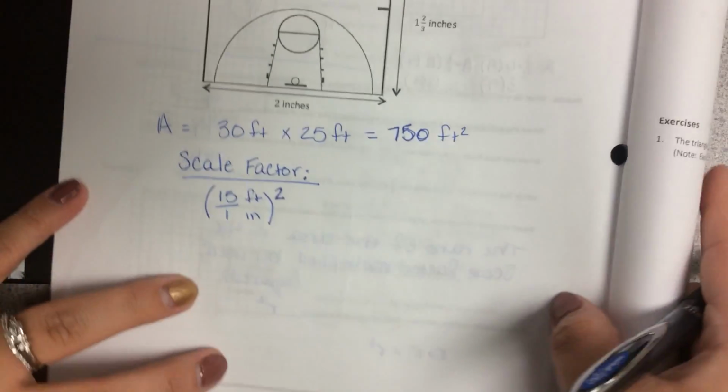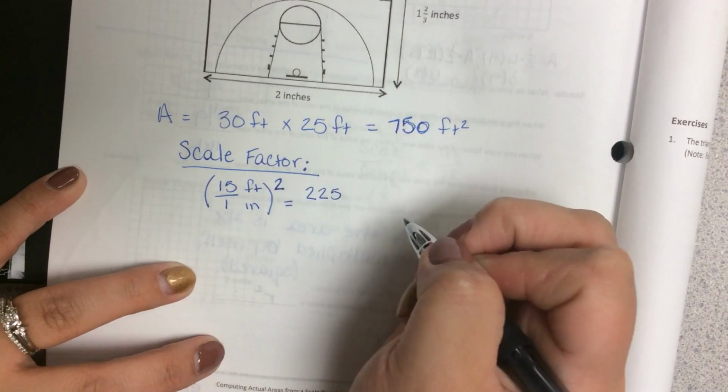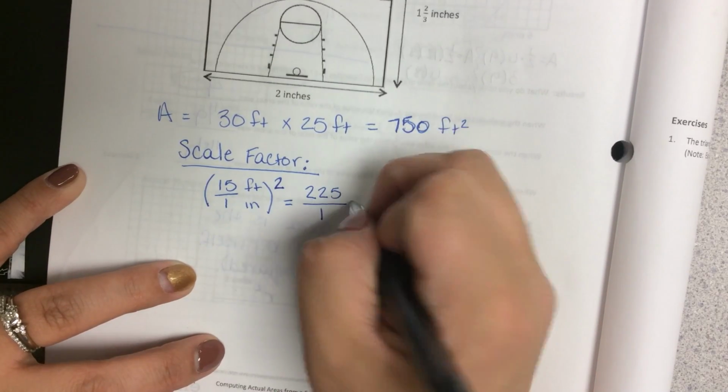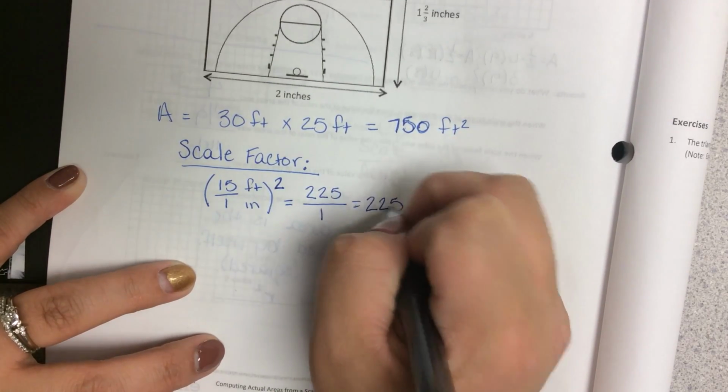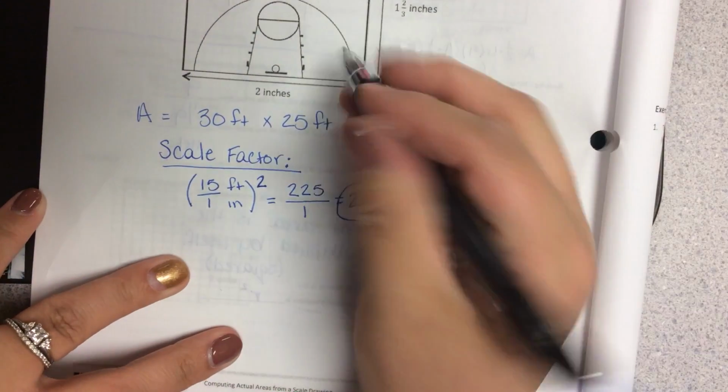That's the relationship that we discovered. If I square that, I would get 225, because that's what 15 times 15 is, over 1, because that's what 1 times 1 is, which I can just call 225, okay? So that's the value of my ratios.